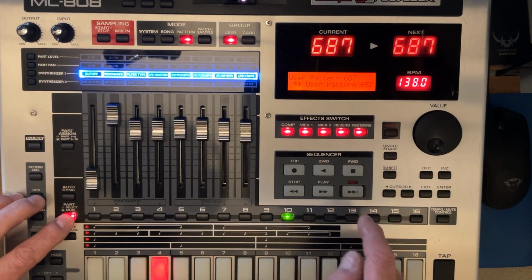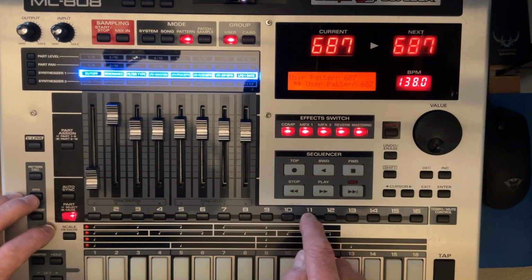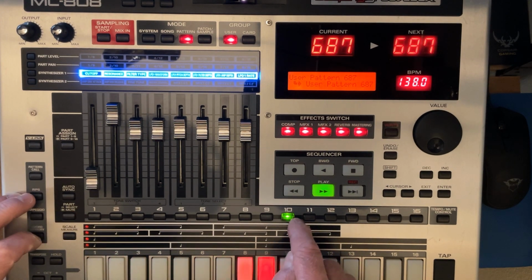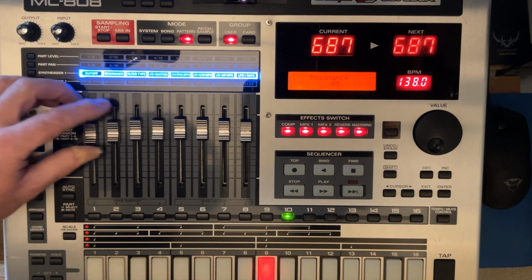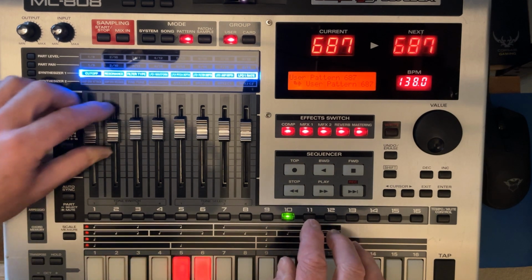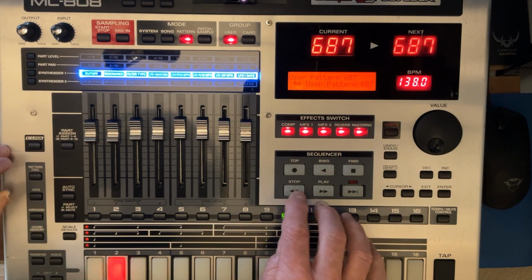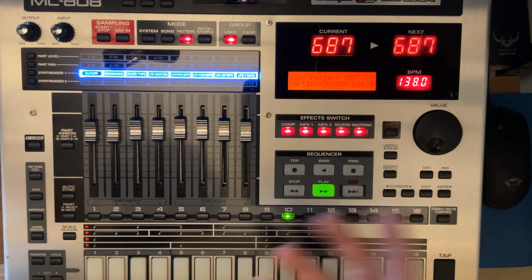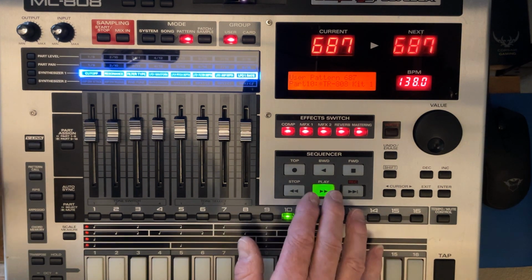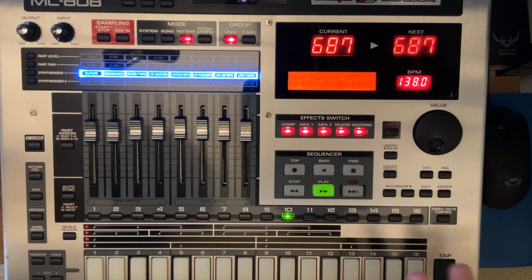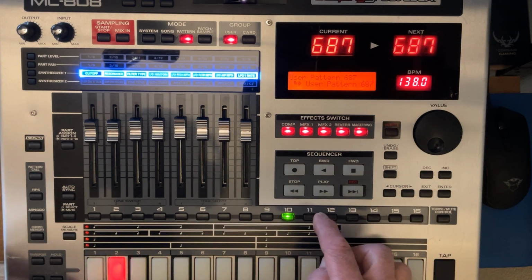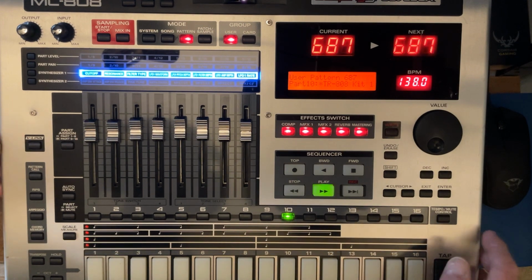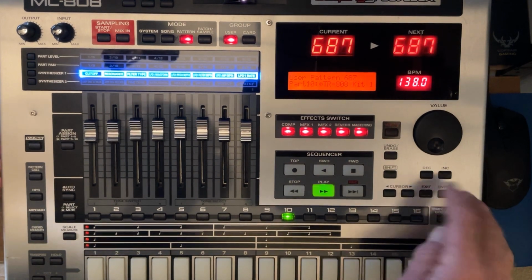Right, so it's muted. Interesting. That's not changing the cutoff for it. Anyway, hopefully you get the idea. Even though I've messed something up there, I don't know what I've done, because I'm not hearing it now. Let's exit out of there.